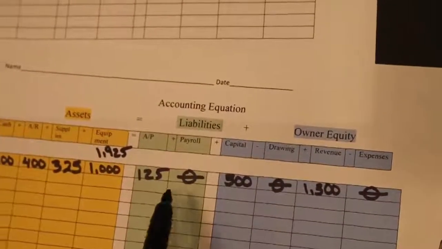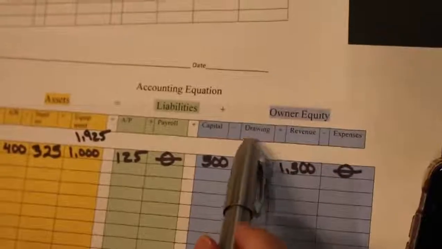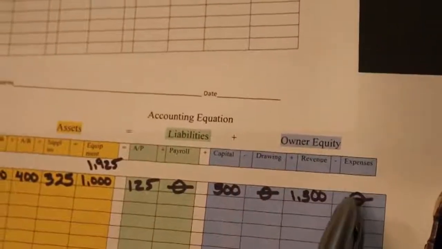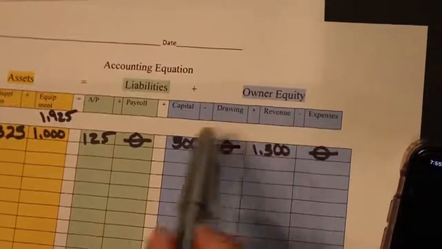I don't have any subtraction here because they're all positive accounts, revenue and capital.